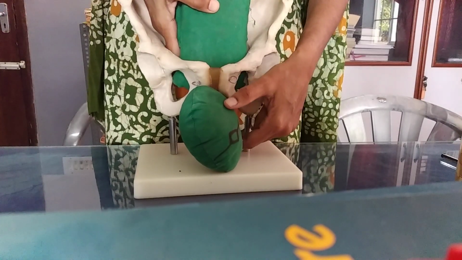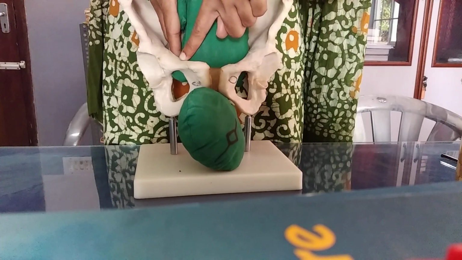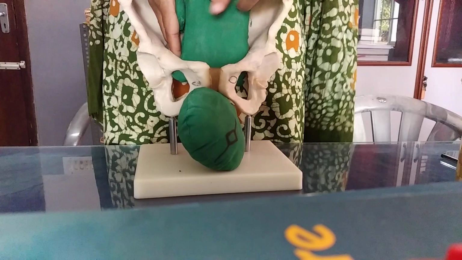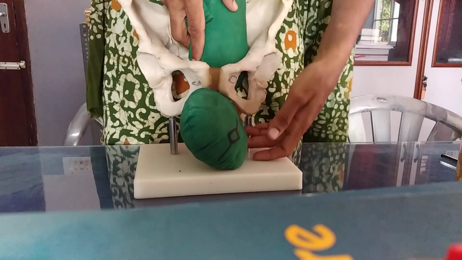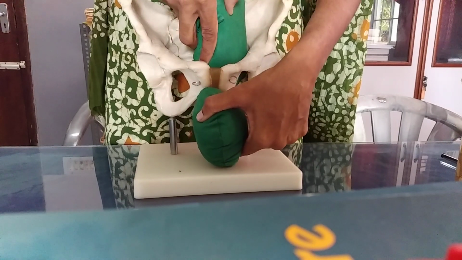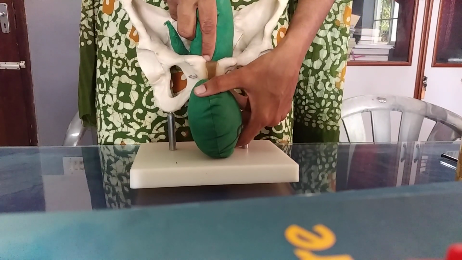Next is internal rotation of the shoulder. Shoulder enters the pelvis in the left oblique diameter and the anterior shoulder points towards the right iliopectineal eminence. So, the anterior shoulder rotates anteriorly and comes under the symphysis pubis. At the same time, the head will be rotating externally.